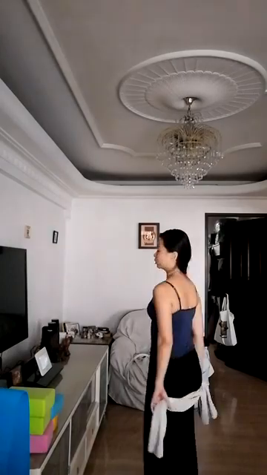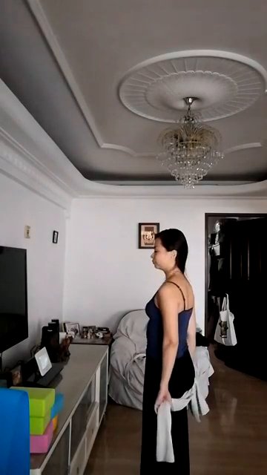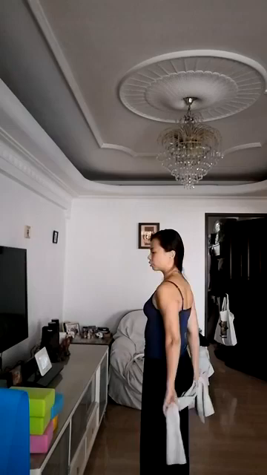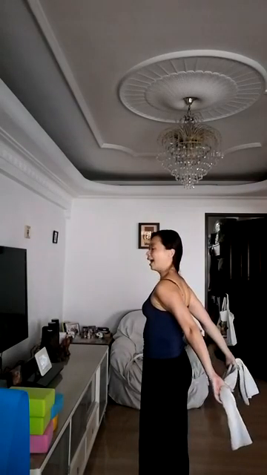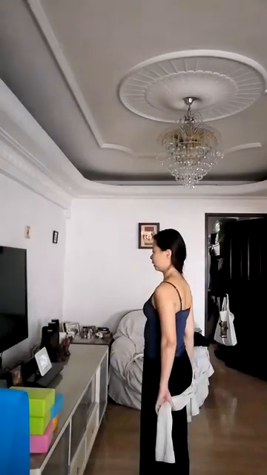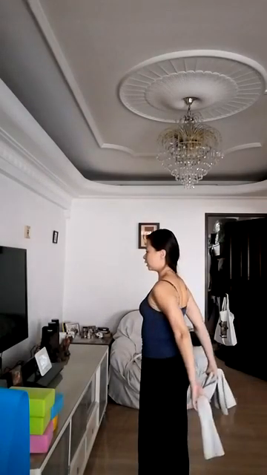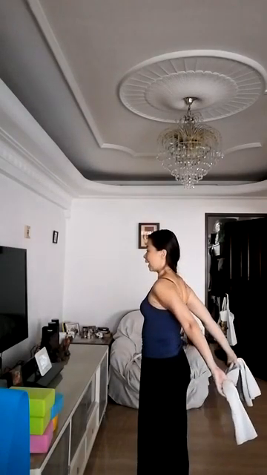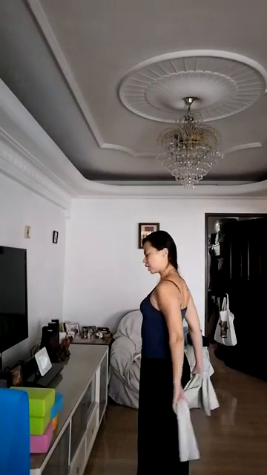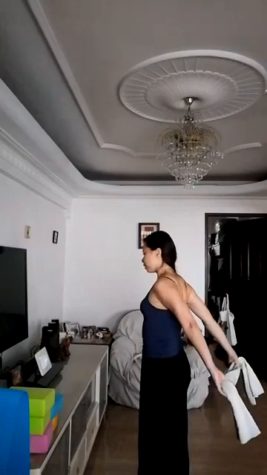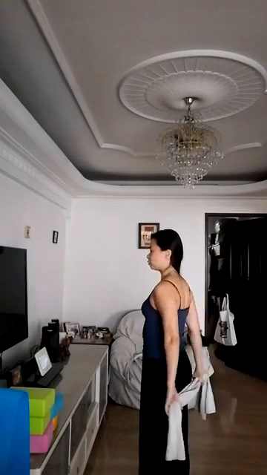Okay, so exhale, gently release, soften. I'm gonna show you diagonally. Full inhale, we're gonna reach. Lengthen out, exhale, gently soften. Again, inhale, reach, lengthen. Exhale, gently release. One more time, reach and lengthen. Exhale, gently release.